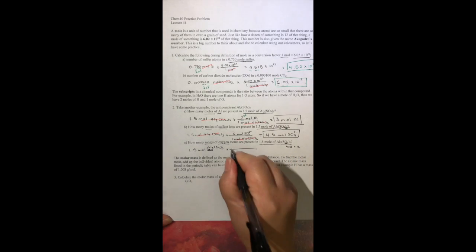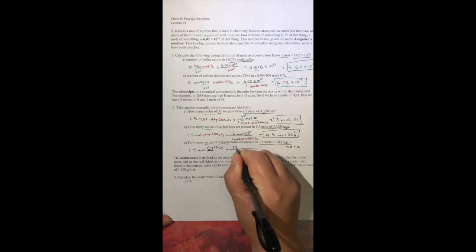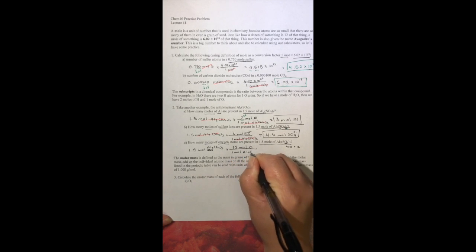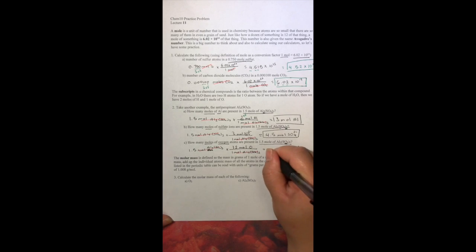Multiply that by the subscript, which is, we're looking for oxygen, so we're doing 4 times 3 equals 12, so that's going to be our mole of oxygen. So 12 mole of oxygen over 1 mole of antiperspirant. And we cross out the mole, leaving us 1.5 times 12 equals 18 mole of oxygen.